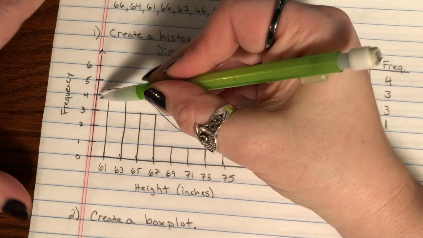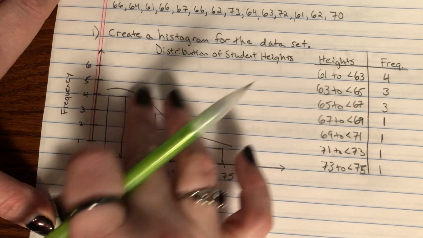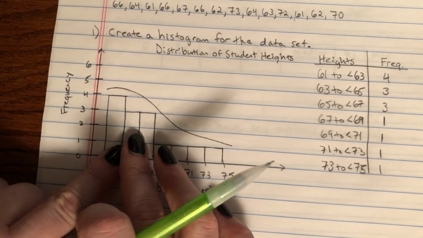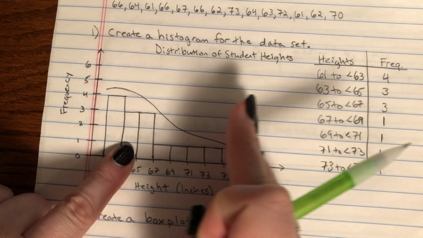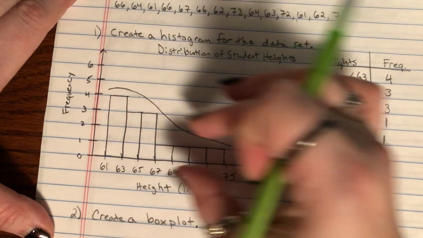All right, now this curve shows us that our center, which is probably more in with these numbers over here, this graph is stretching to the right away from that center. That's why this is skewed to the right. Think distortion.